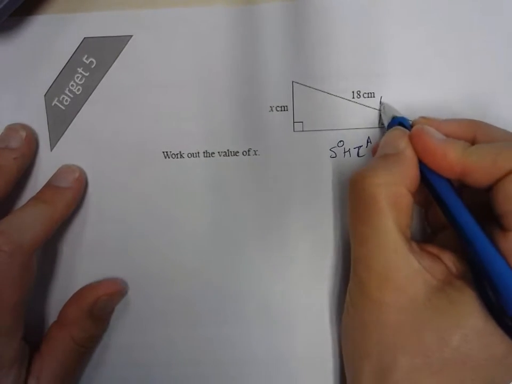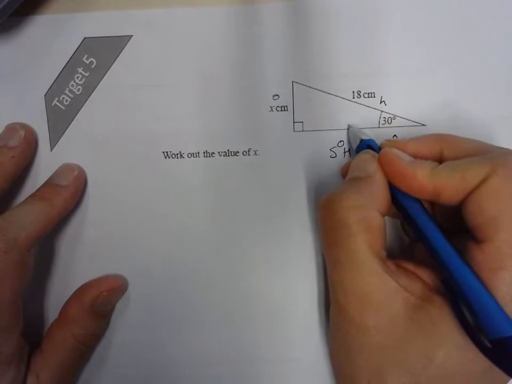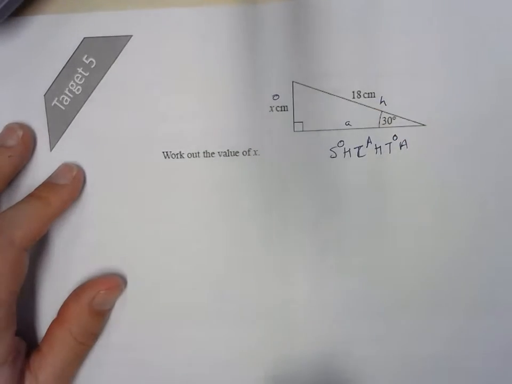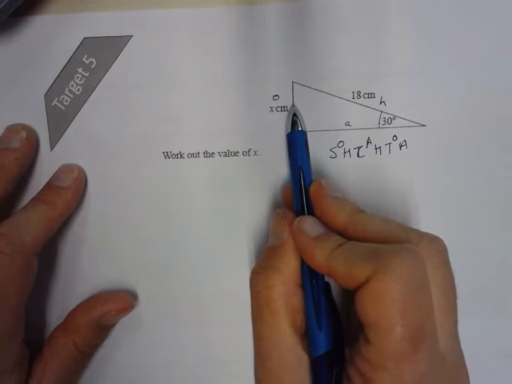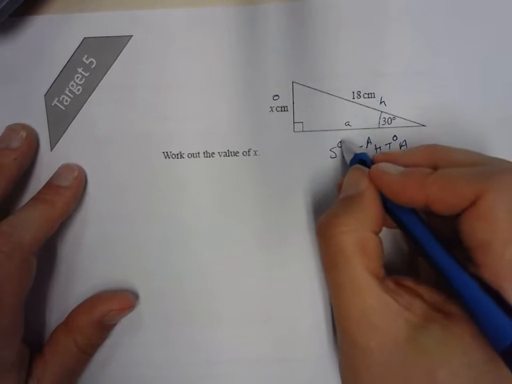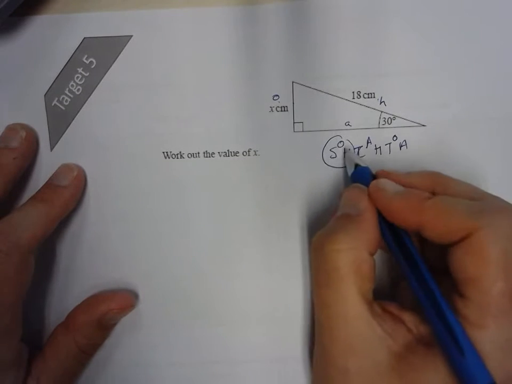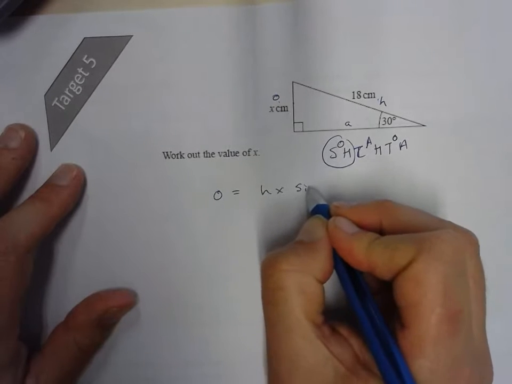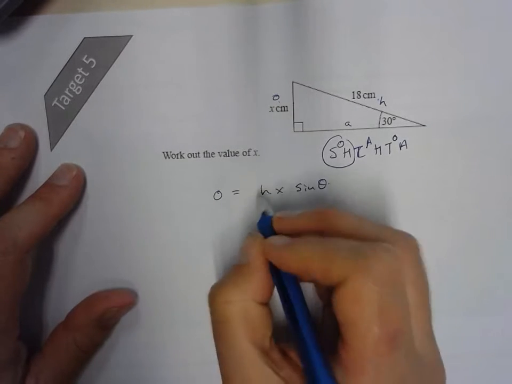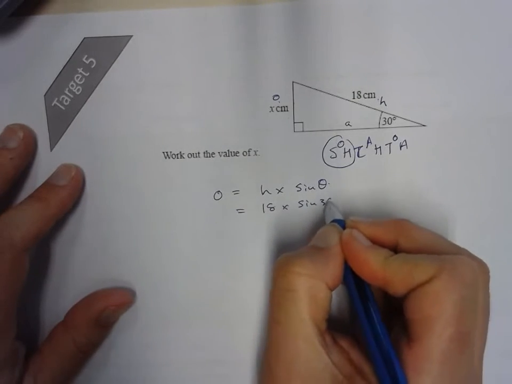This is the side opposite the right angle, so that's my H. This one's opposite the angle, so it's my O. And this is my one touching the angle that's known, so that's my adjacent. I want the opposite, and I've got the hypotenuse, so I'm looking for a sine, because it's got the O and the H in. Opposite is the hypotenuse times by the sine of the angle, which is 18 times by sine 30.